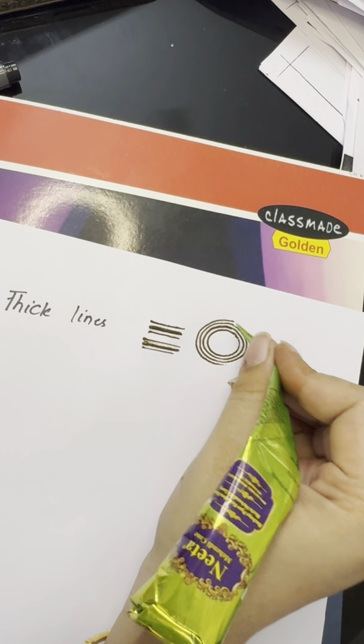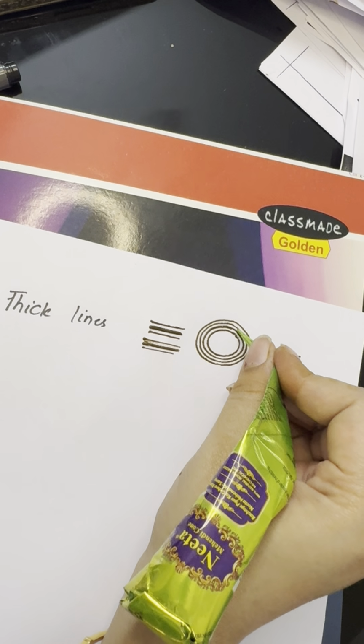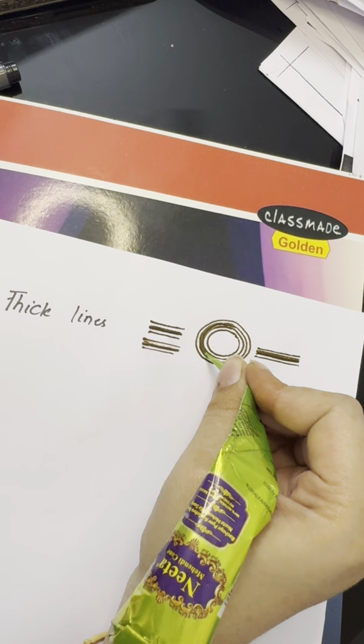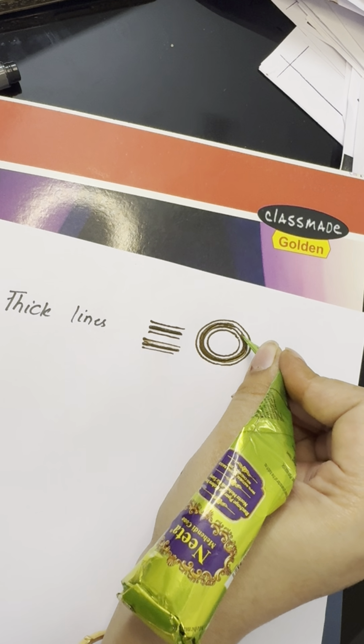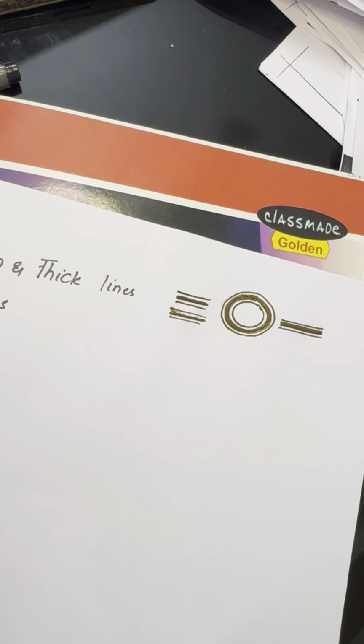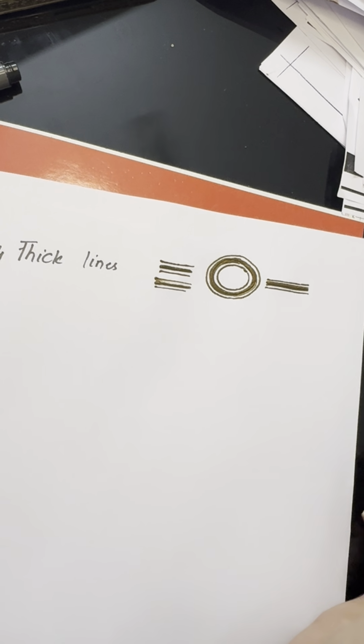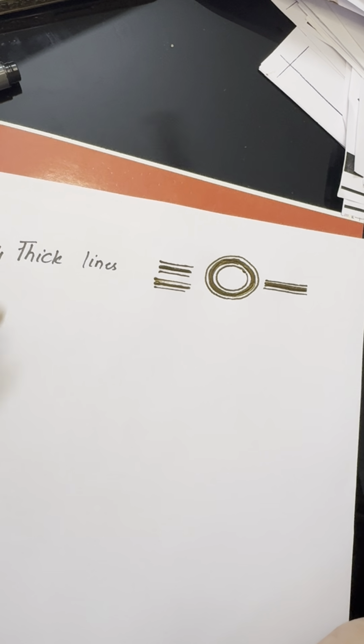So this is a combination to create your thin and thick lines effortlessly. I'm going to reveal loads and loads of secrets in this video, so it will help a lot of beginners learn henna designs or create beautiful designs from the comfort of your home. So this is how you can create thin and thick lines.